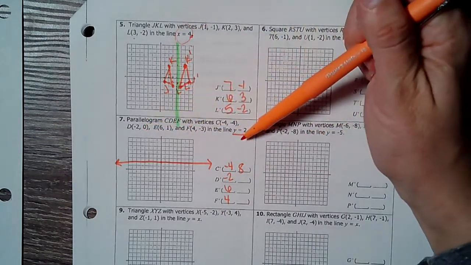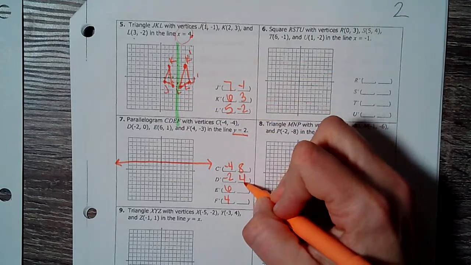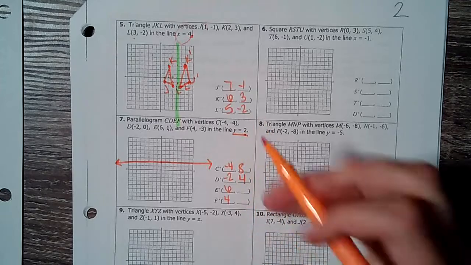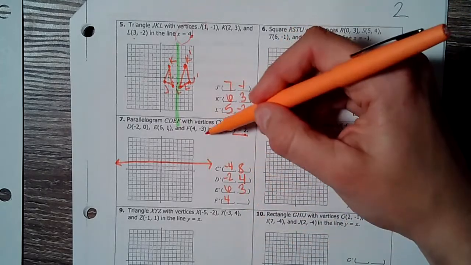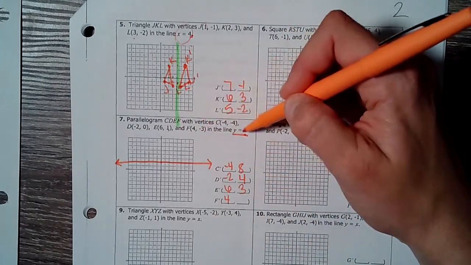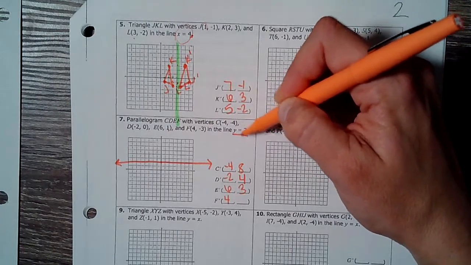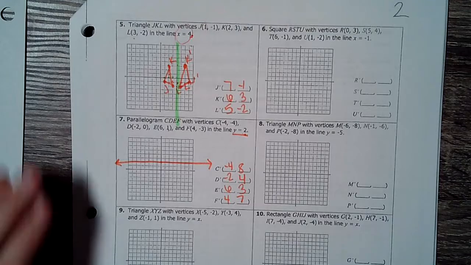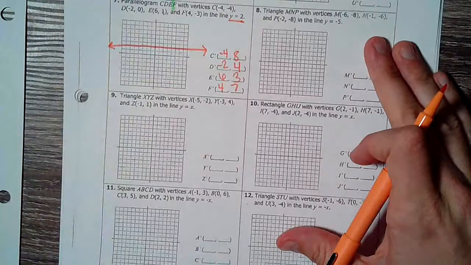0, I have to add 2. So I add another 2, 4. 1, I have to add 1. So I add another 1, 3. -3, I have to add 5. So I'm going to add another 5 to 2. I'm at 7. All right. So these are tricky. Please pause the video as much as you need.